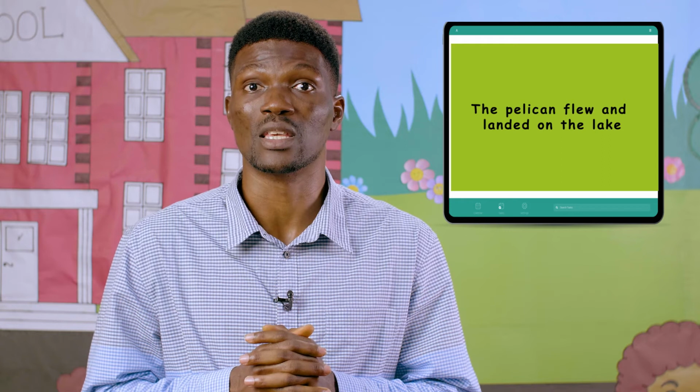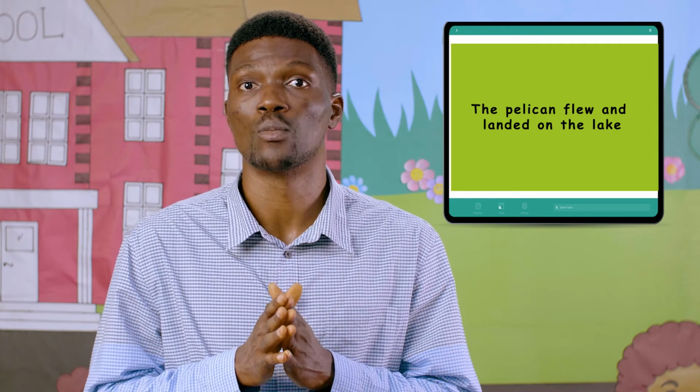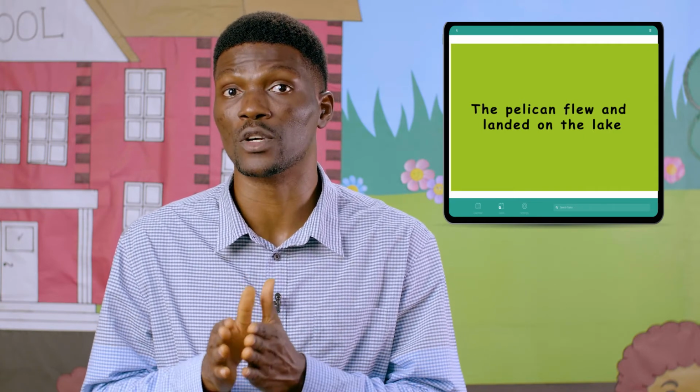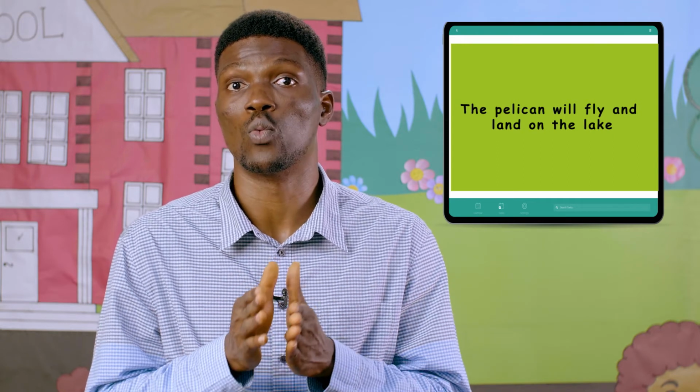What about the future tense? The future tense is formed with the addition of will or shall plus the main verb form. So we said the pelican will fly and land on the lake.